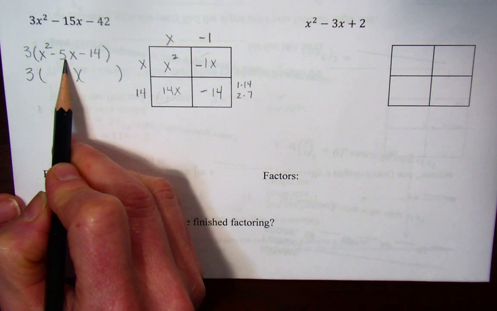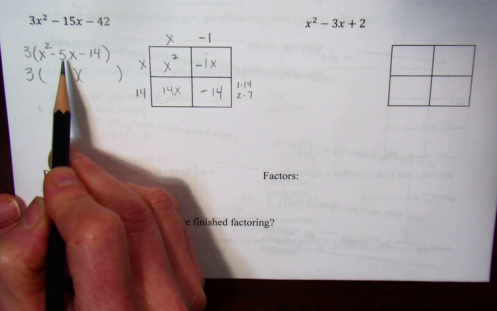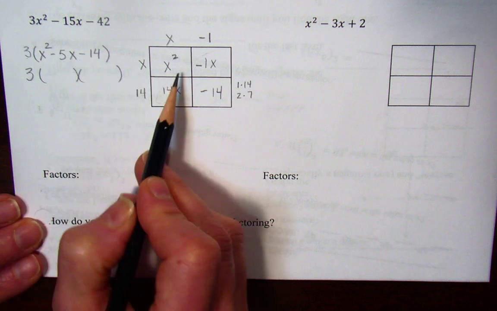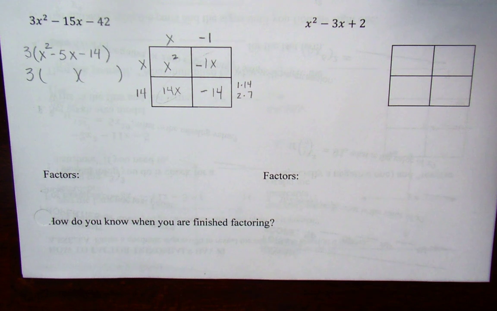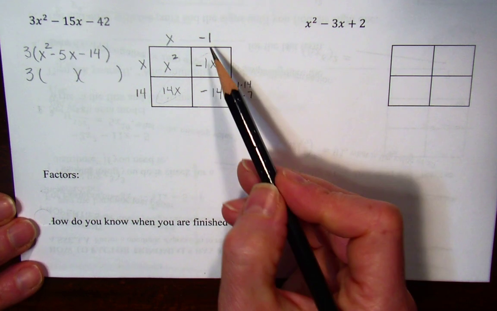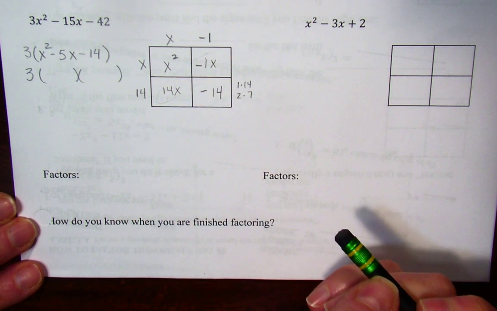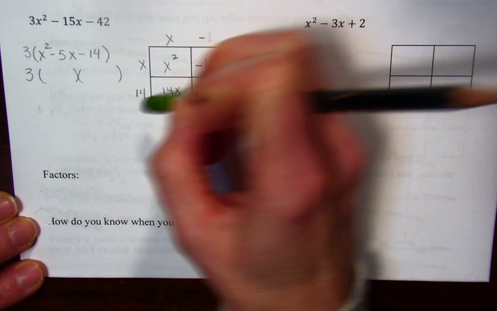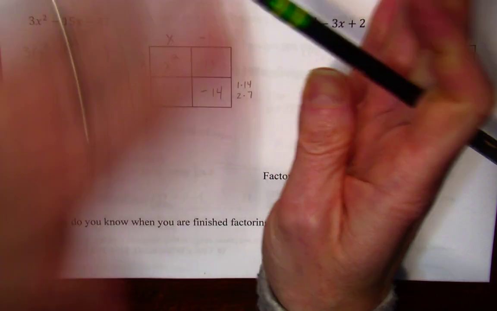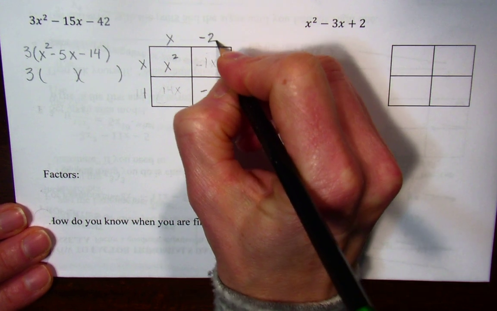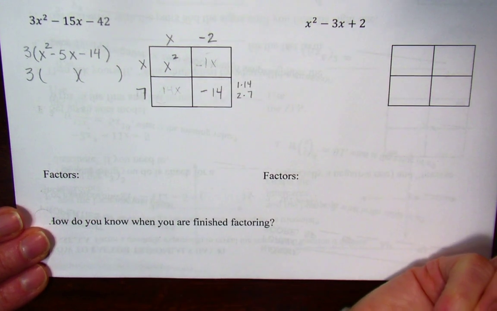Is that what I want? I'm not looking at this. I'm looking at this because I took out the GCF to write in this area model. Nope, that does not match. So 14 and 1 could not be it. And I don't think that switching their positions would make that much of a difference. So let's try instead a negative 2 and a 7 and see how that works out.